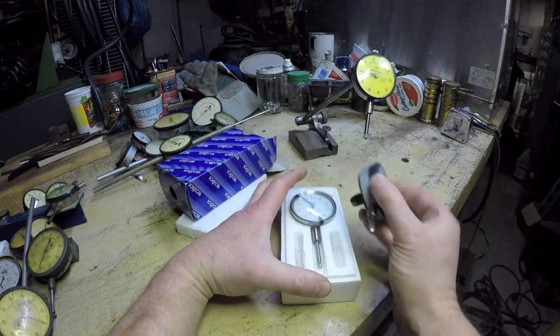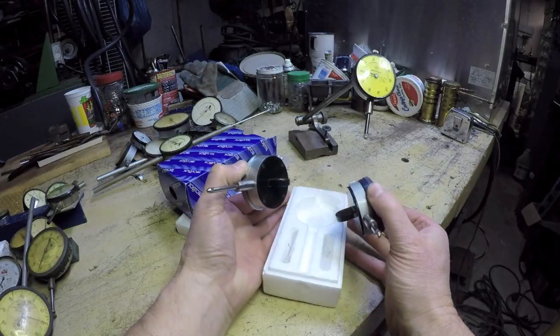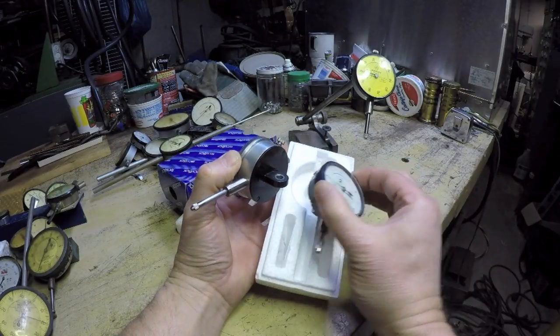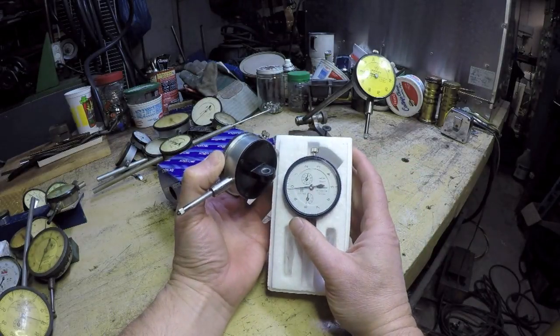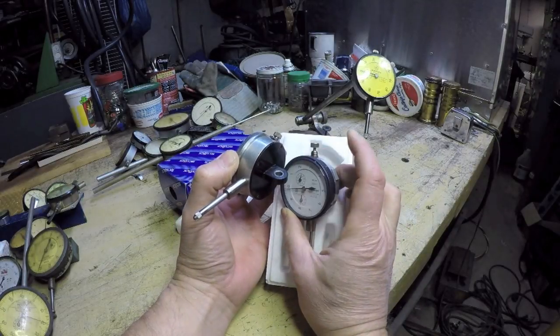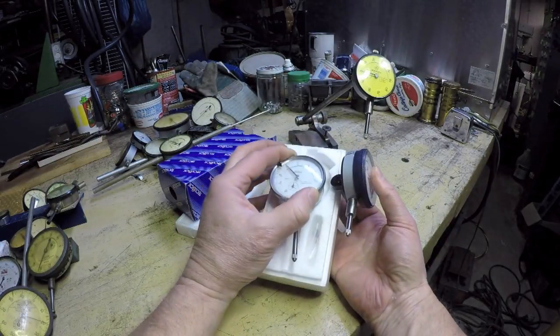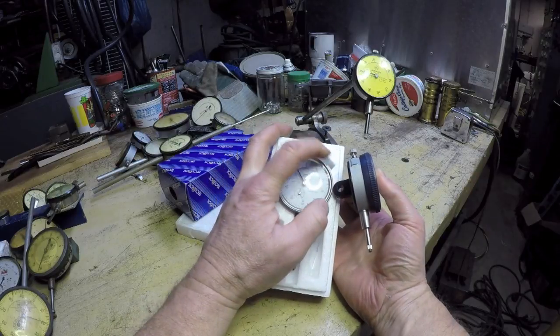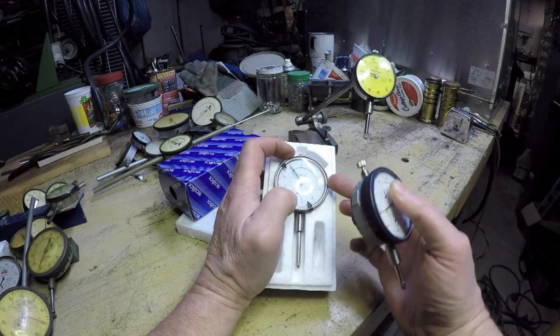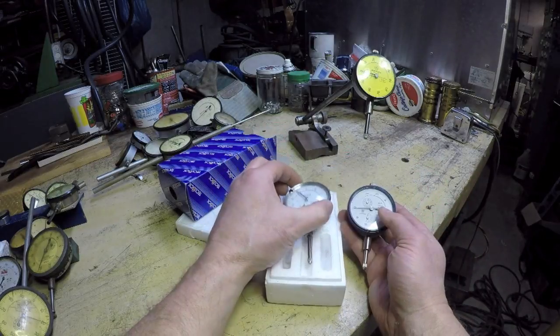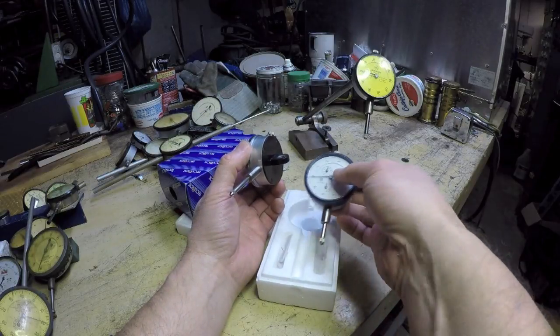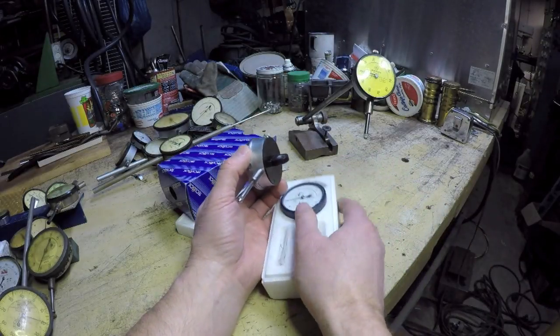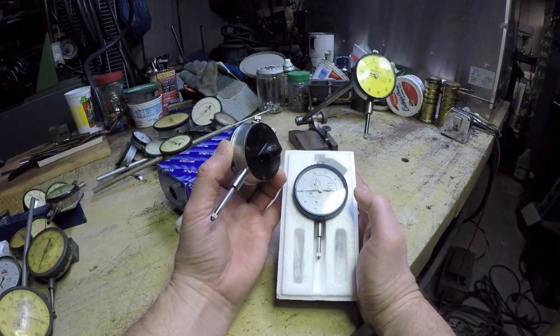And that makes sense too, because if you notice, there's a cutout area in the foam right here that is not necessary for this indicator, but is a perfect place for the other knob that locks the bezel on this one. But knowing that this is a nicer indicator, I wanted to keep it better protected, so I've been keeping it in this foam box.